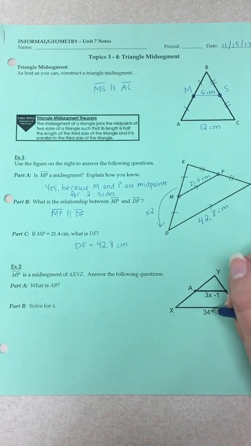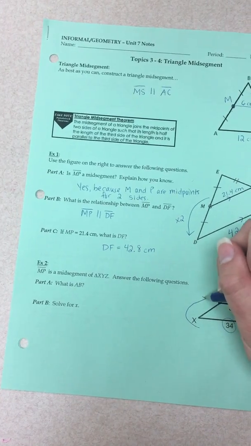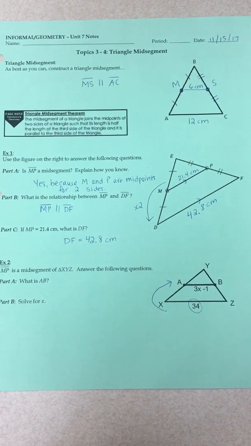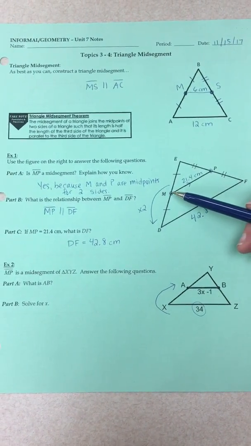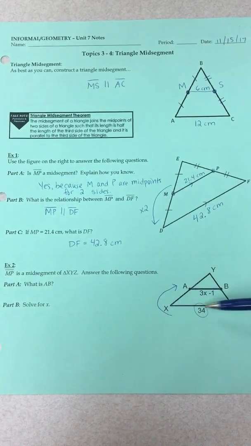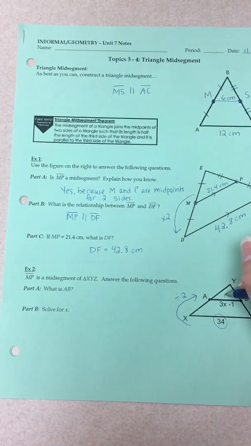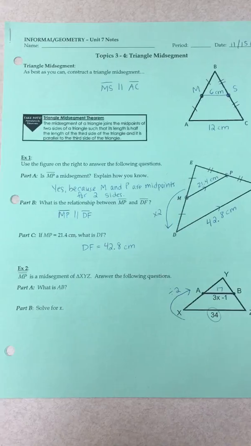Well, if I look down here at that third side, it's 34. So if I'm trying to find the midsegment, what am I going to do? Well, earlier, if I had the midsegment, I multiplied it by 2. So here, if I have that third side, I'm going to divide it by 2. So this is actually 17 units.